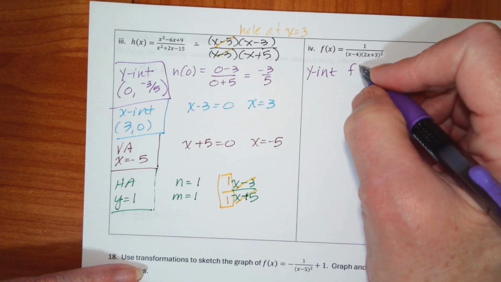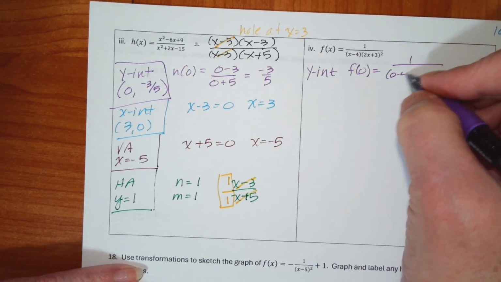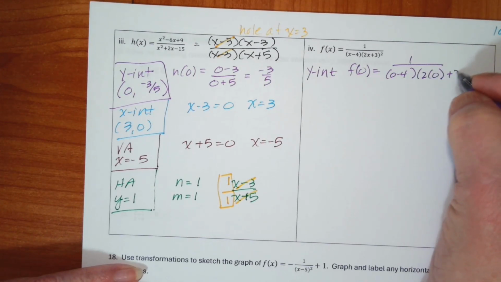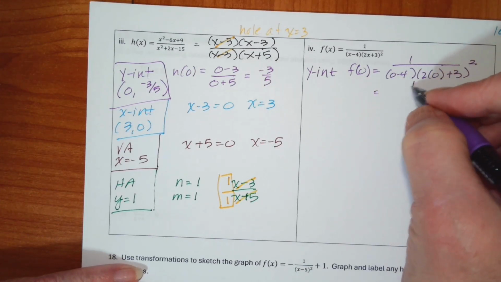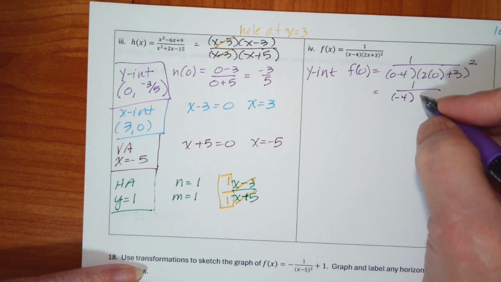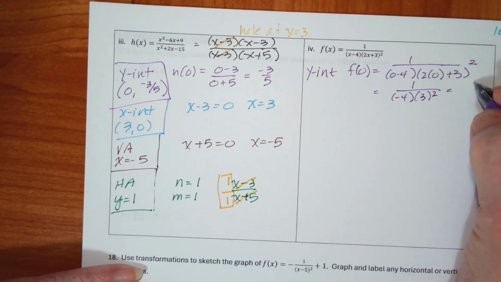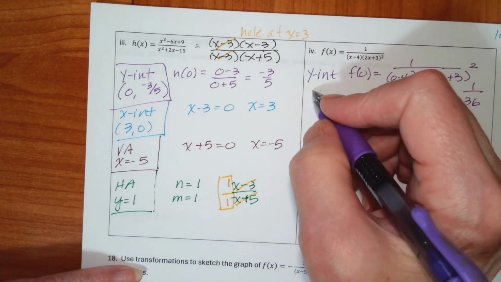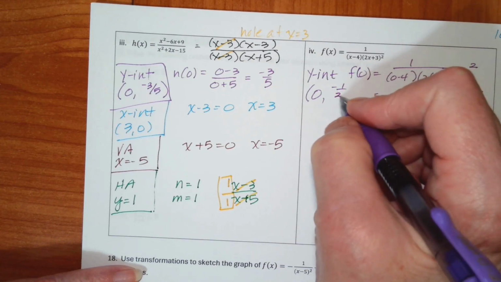We find f of 0, which is 1 over (0 minus 4)(2 times 0 plus 3) squared, which is 1 over negative 4 times 3 squared, which is 1 over 9 times negative 4, which is negative 36. So it's (0, negative 1 over 36).